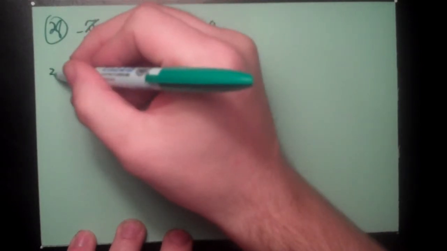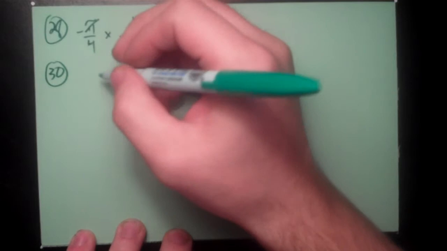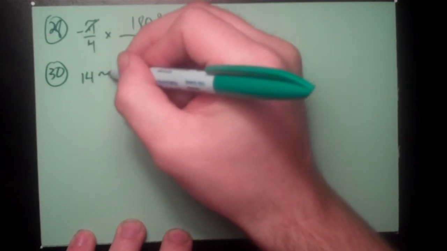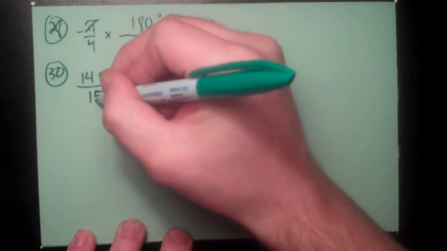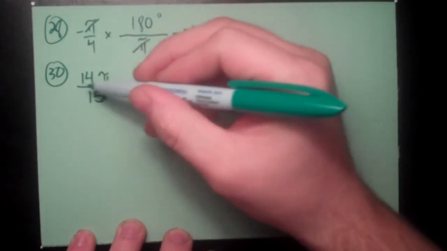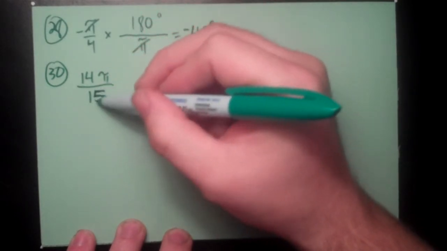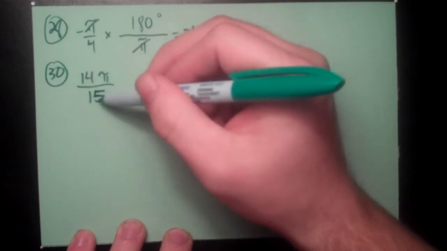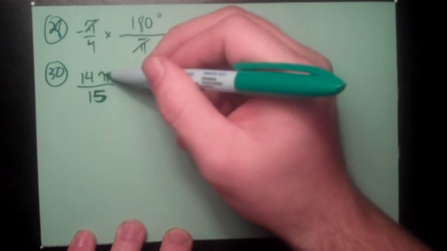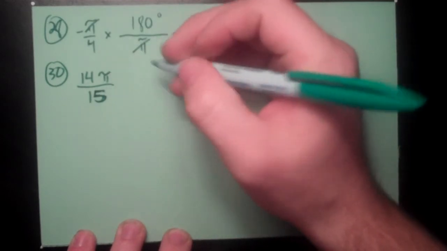And number 30. 14 pi over 15. We can see just by looking at it, well, 15, a 15th of a pi. We've got 14 of those 15ths. We're almost all the way around to pi, so we're going to be somewhere close to 180 degrees.